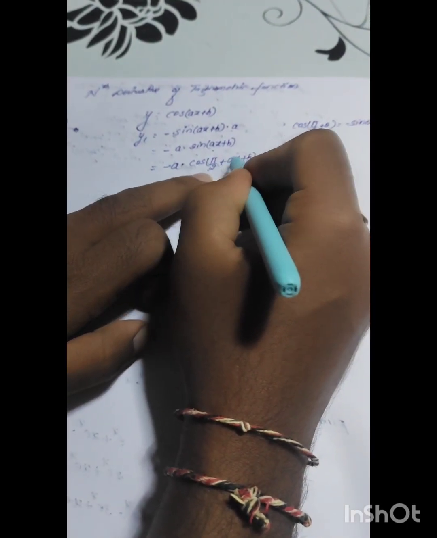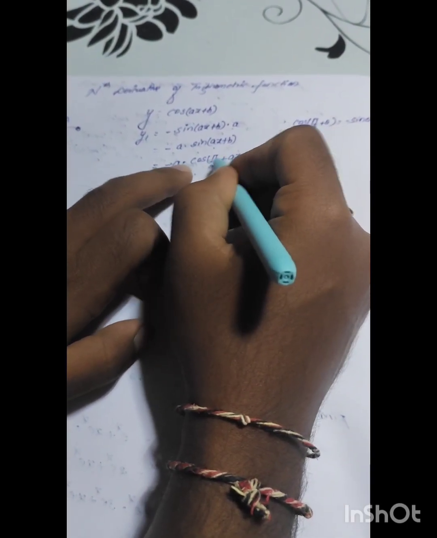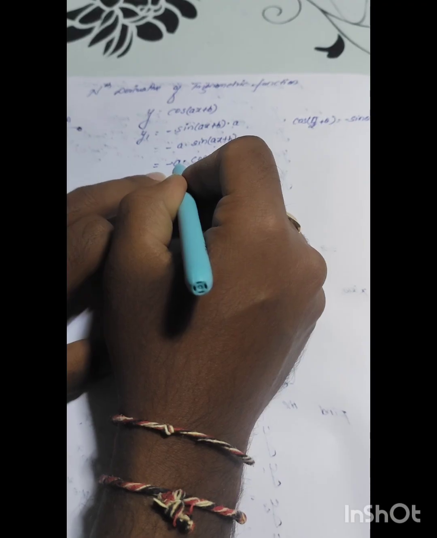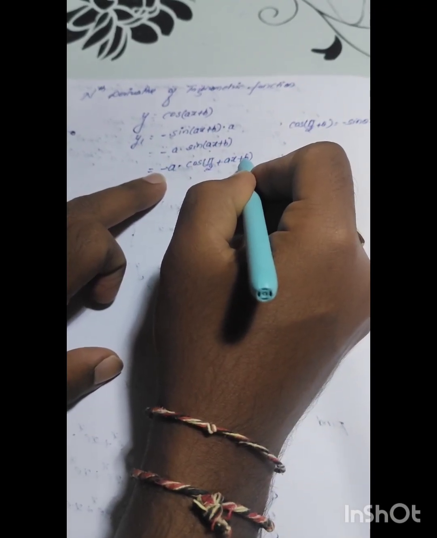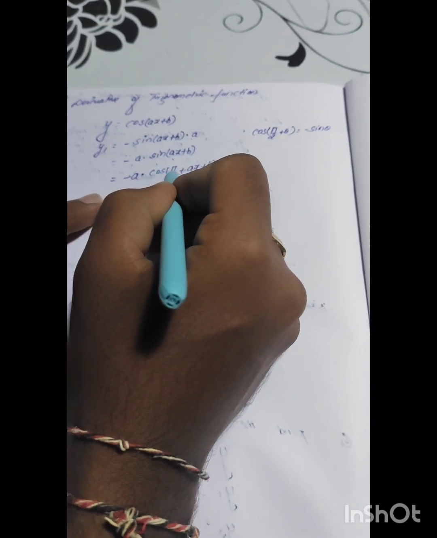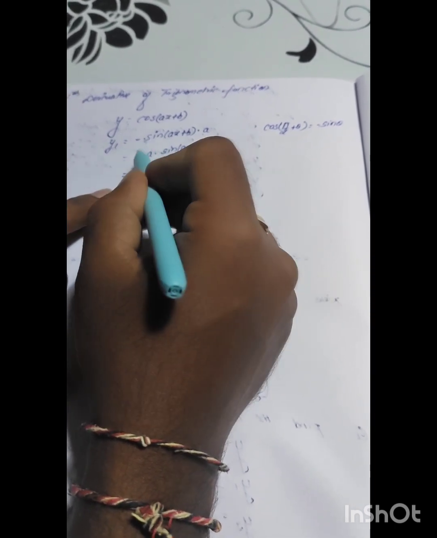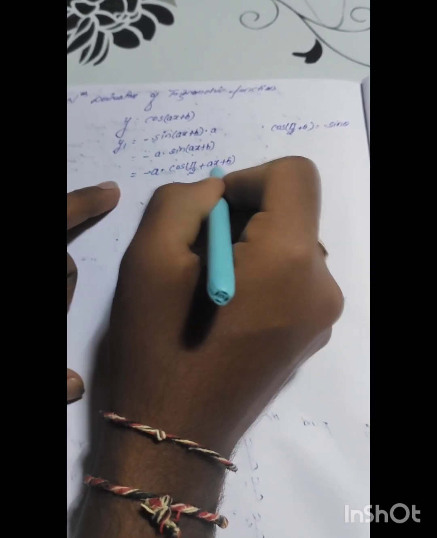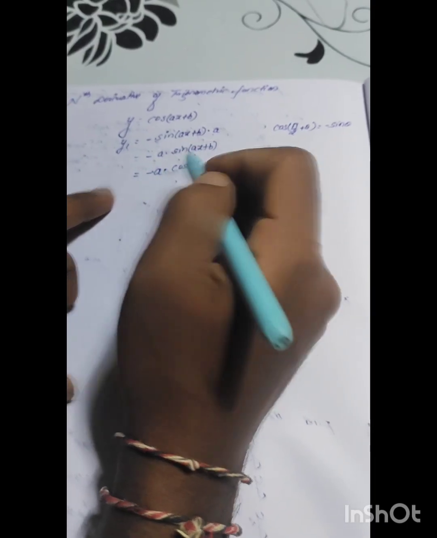Cos of pi by 2 plus ax plus b becomes minus sin of ax plus b. The a is there, that I am keeping as it is. So this is our first order derivative y1.